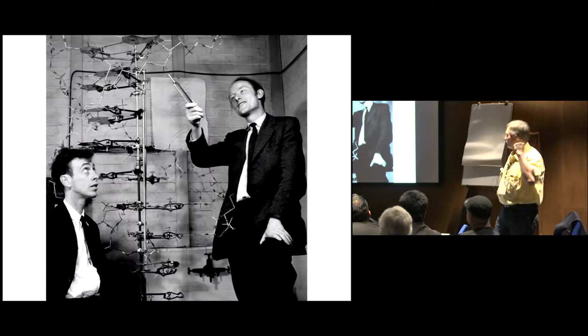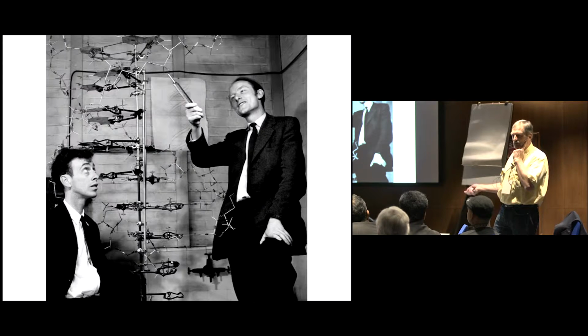Watson and Crick published their paper in Nature proposing this model of DNA. In 1953, they were awarded the Nobel Prize. Does anybody know when the Nobel Prize was awarded in recognition of the magnitude of this discovery? 1962. So it took a long time for the community to realize what this was all about.